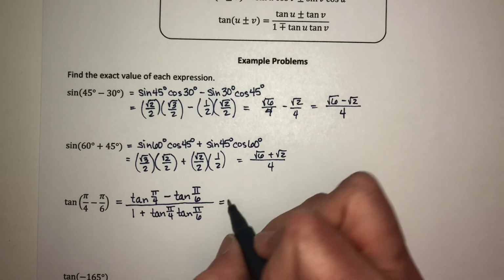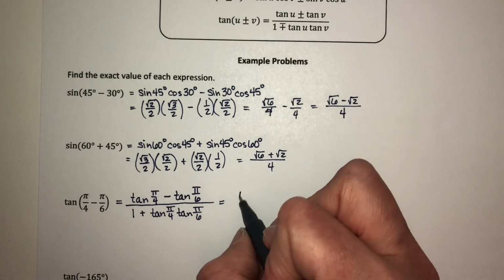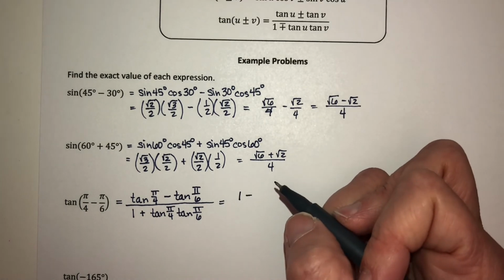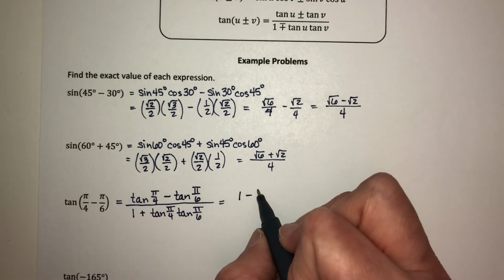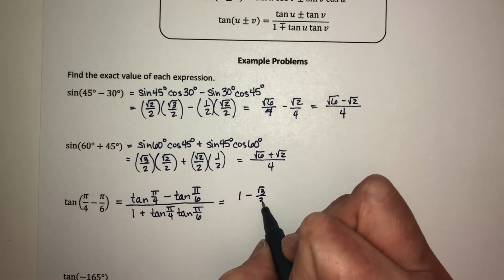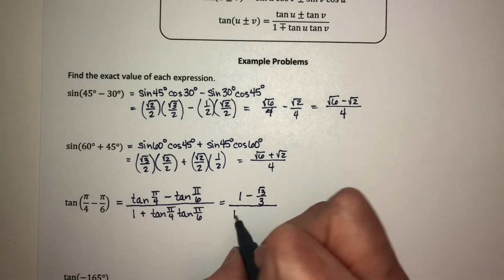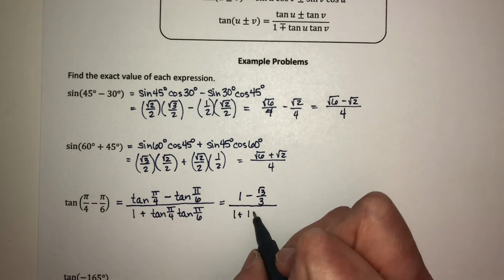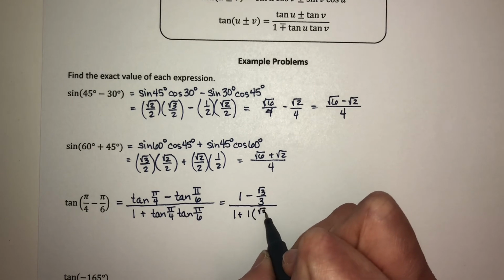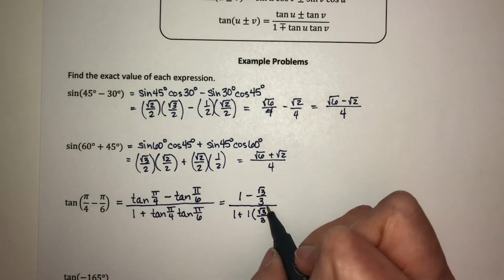Okay? Tangent of pi over 4 is 1 minus tangent of pi over 6 is the square root of 3 over 3. Over 1 plus 1 times square root 3 over 3.